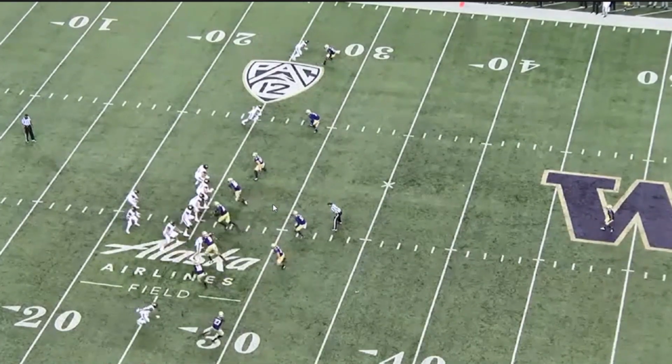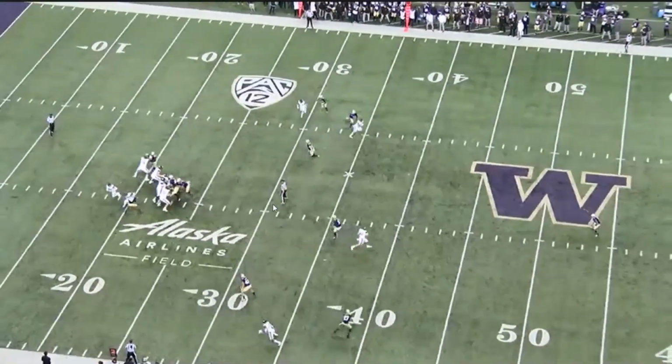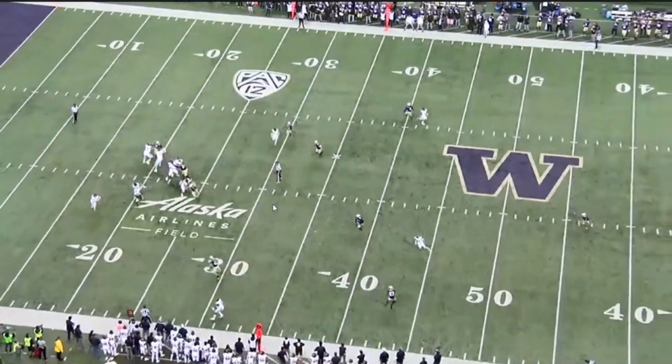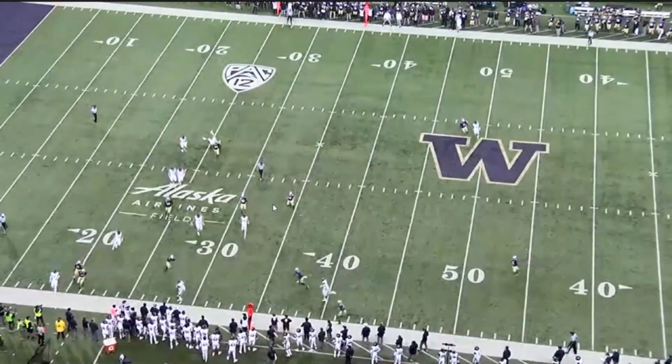On the snap, you can see outside linebacker drops off. 3 deep, 4 under. Quarterback has nowhere to go with the ball, makes a nice play with his feet, and actually makes something happen at the end.